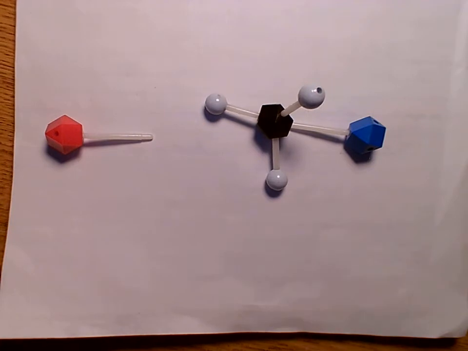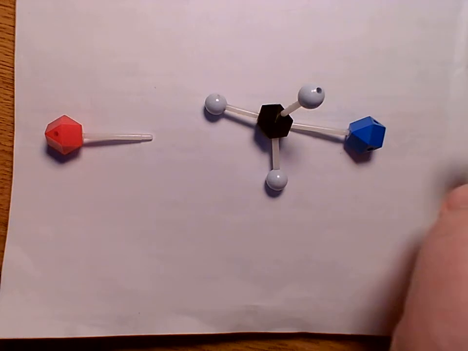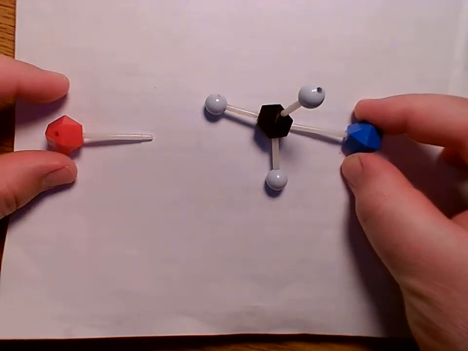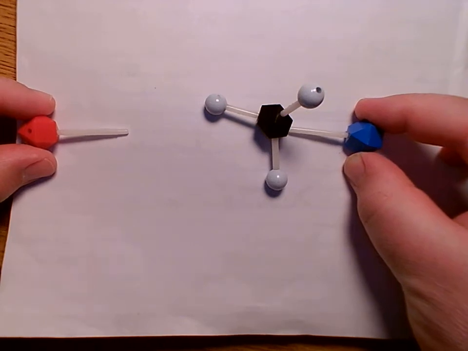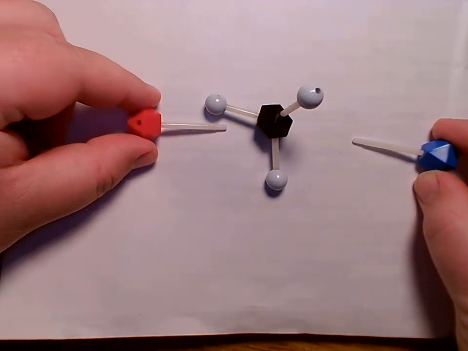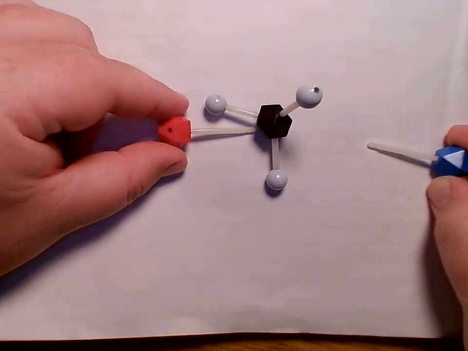The first way is that the leaving group leaves as the nucleophile is coming in. So we can get the situation where the leaving group is on that carbon, the nucleophile is coming in, and as the nucleophile comes in, the leaving group leaves.